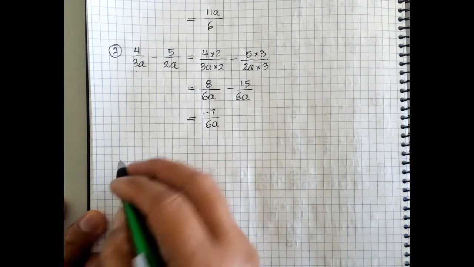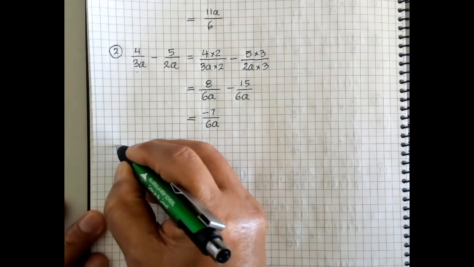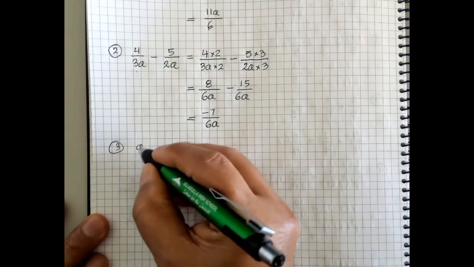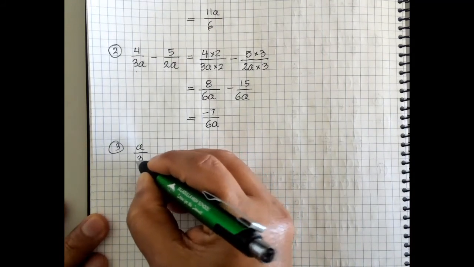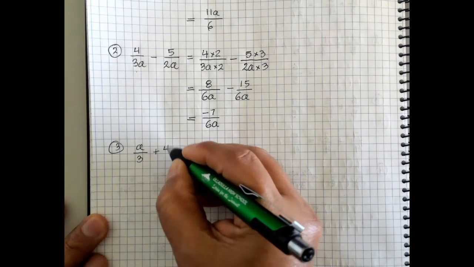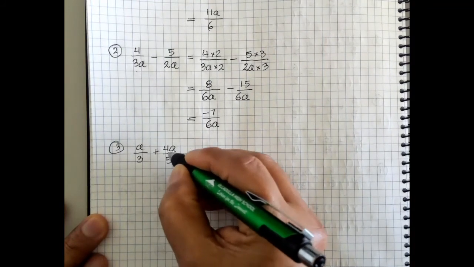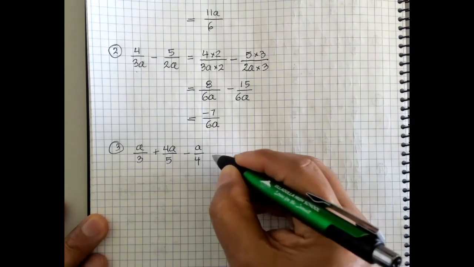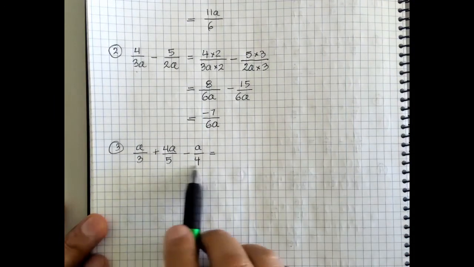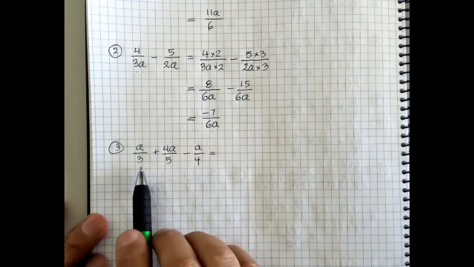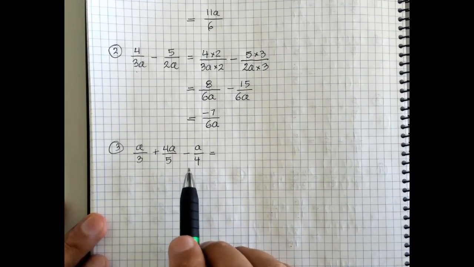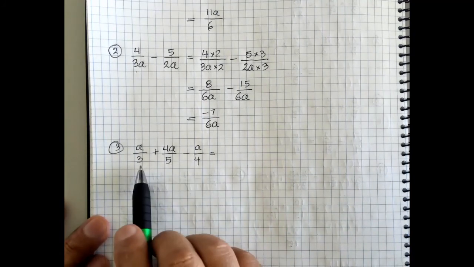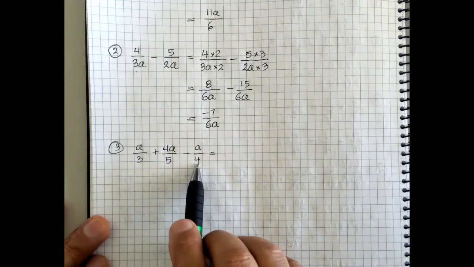Okay, let's say that you got this one. Question 3. Question 3 says a over 3 plus 4a over 5, and then minus a over 4. Okay, so when the denominators are just numbers with no pronumeral, then it's easier if you find the lowest common denominator between 3, 5, and 4.